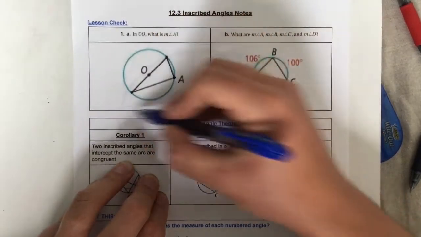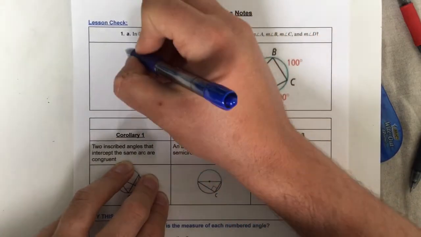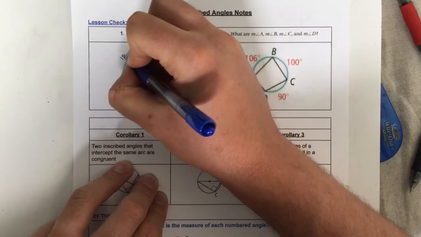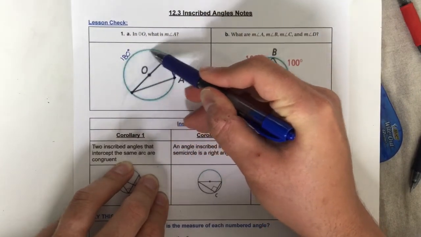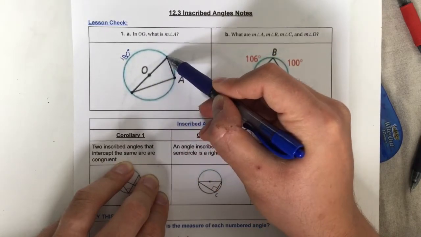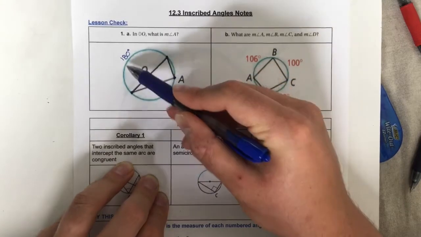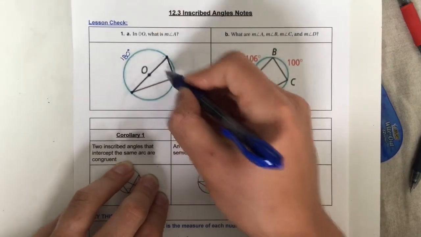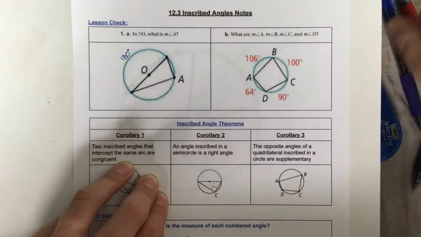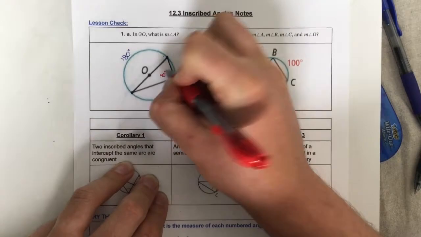Remember, a circle is 360 degrees, so half of that would be 180 degrees. That would be our arc measure from this point all the way around to here. If it's connecting through the diameter, then we know that's 180 degrees. That means the measure of angle A, our inscribed angle, has to be half that value, making this 90 degrees.